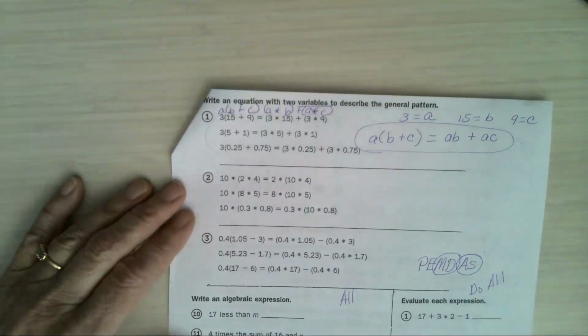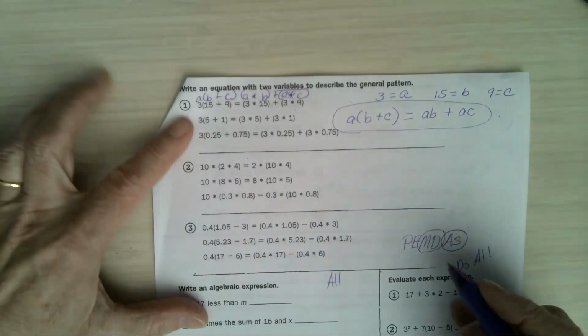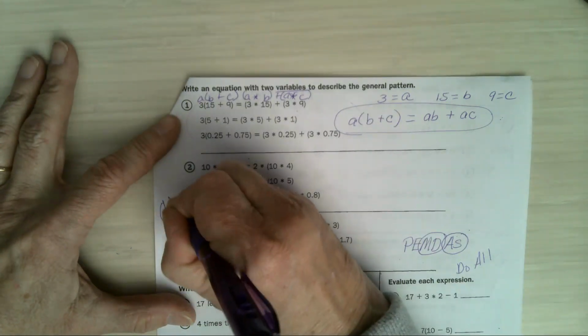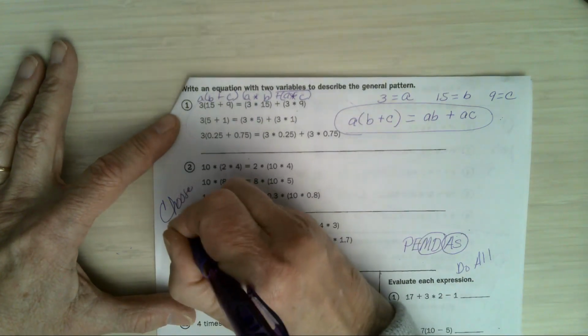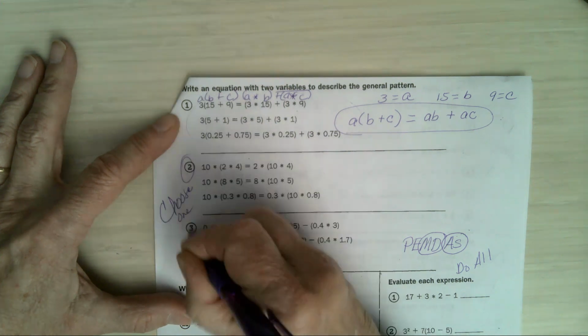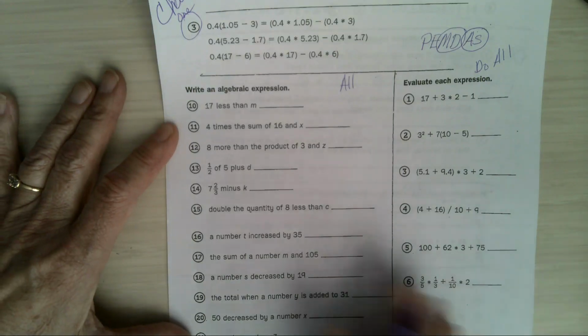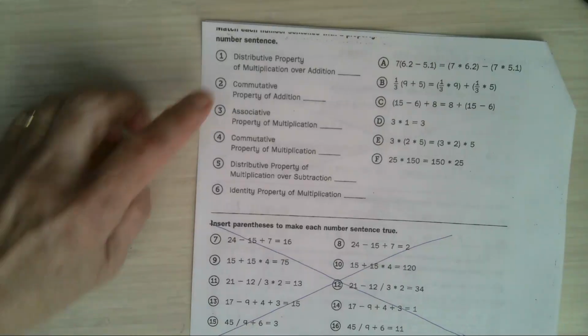You know what? I'm just going to have you do one other one of these. We've already done number 1. Choose one. So you only have to do 2 or 3. Yes, you have to do all of those. Do all of these. All of those. And all of these.